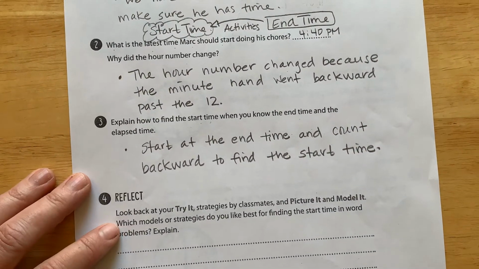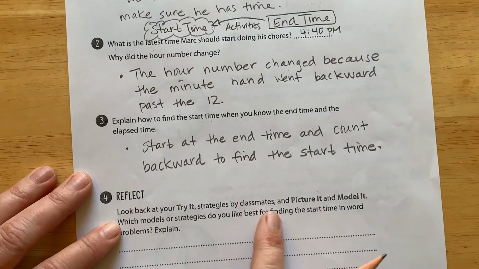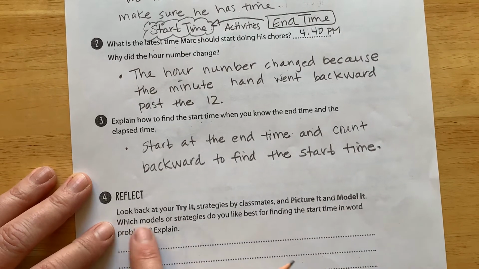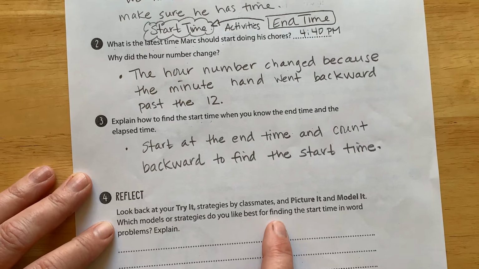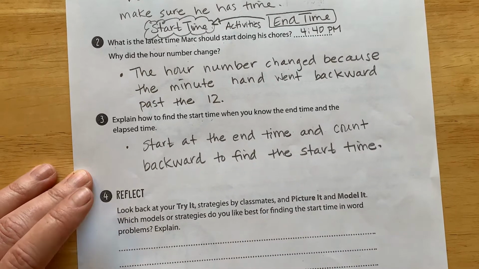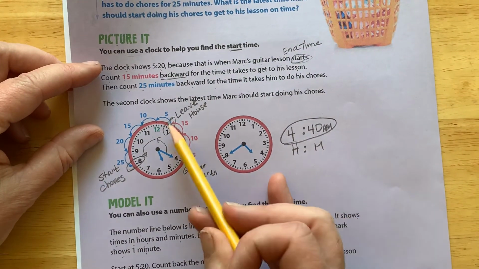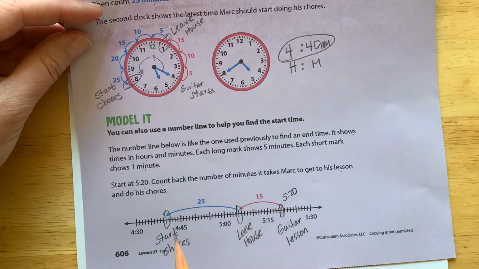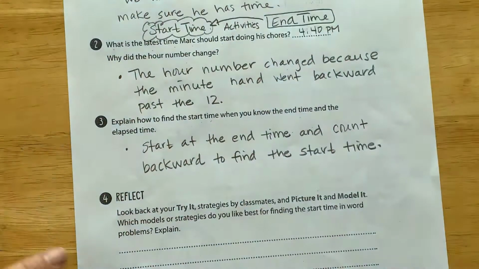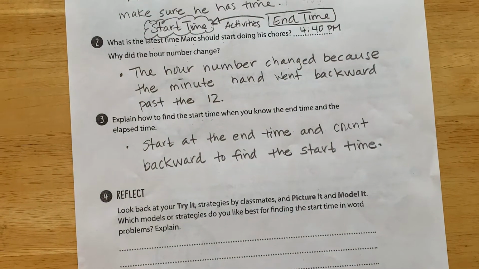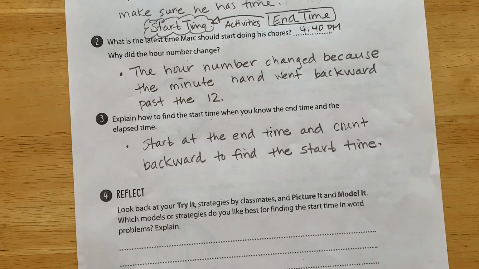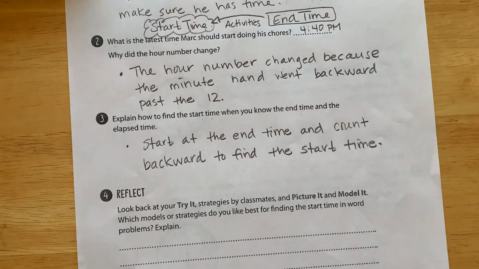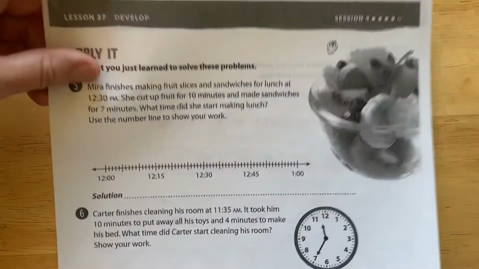Okay, look back at your Try It, the strategies by classmates, and picture it and model it. Which model or strategy do you like best for finding the start time in word problems? Did you like using the clock and counting back by 5s? Or did you like the number line and counting back by the activities? Take a minute and write down which method you like. Pause the video if you need to. And when you're done, turn your paper over and we'll start on page 608.